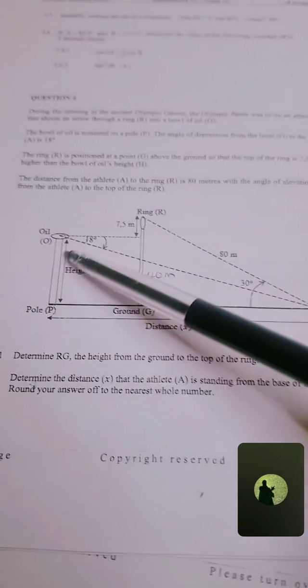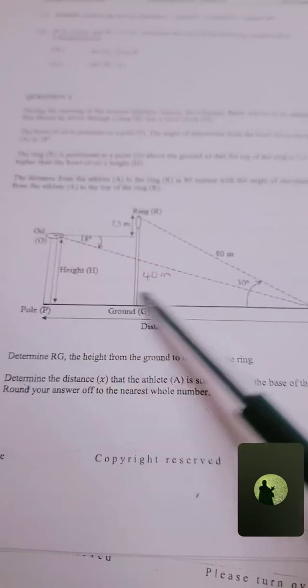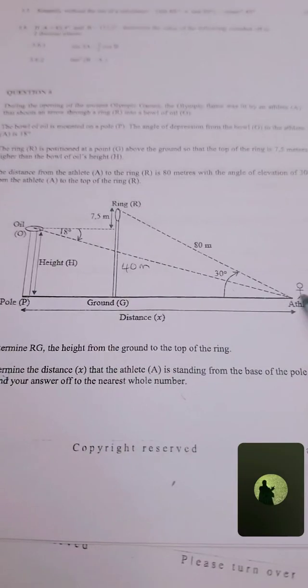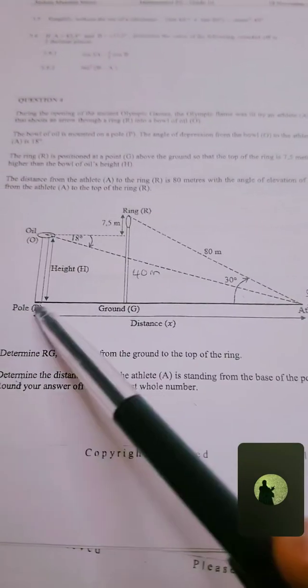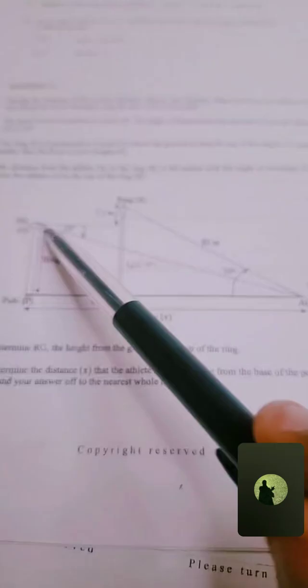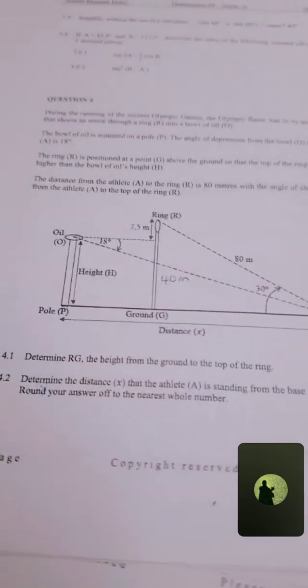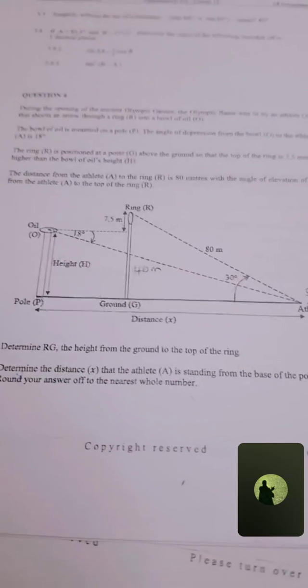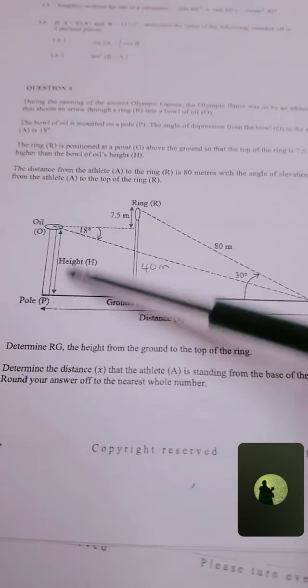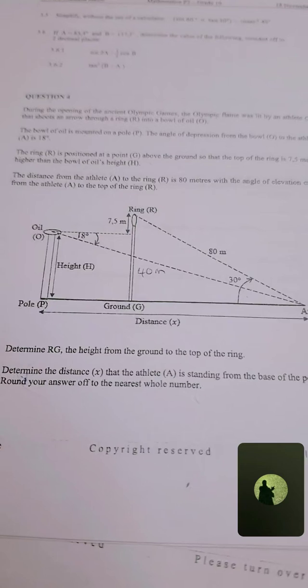Because you have the 18, you have the height, you can definitely get this length. It's apparent that we don't have this, but we can definitely get that because we will have the 18 and we'll have that. So is there a way of us getting the length OP? I don't want to tell you guys. I want to lead you into it. So can you get OP?